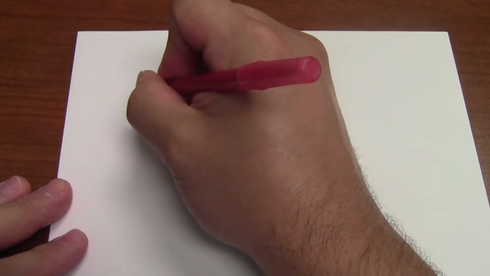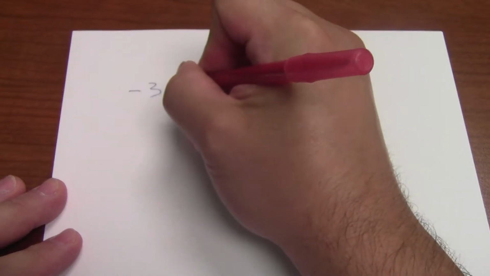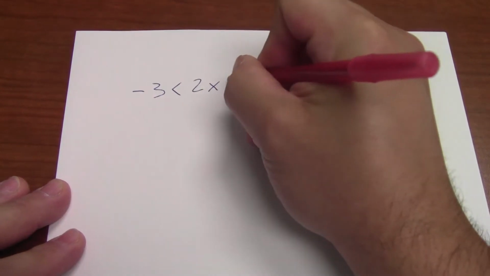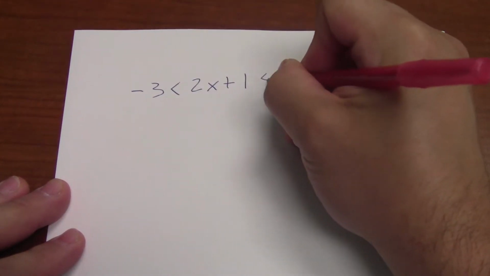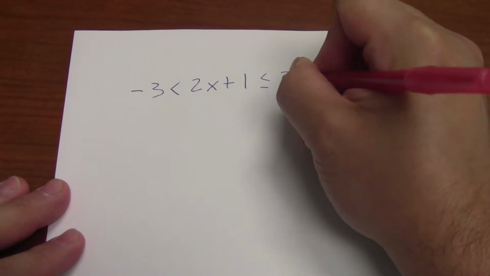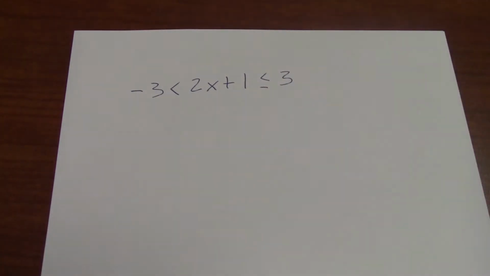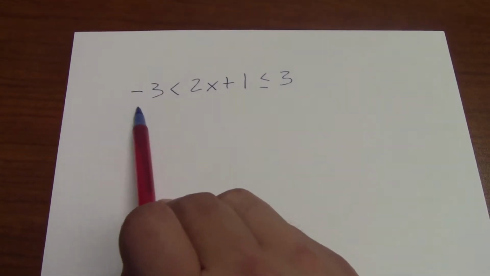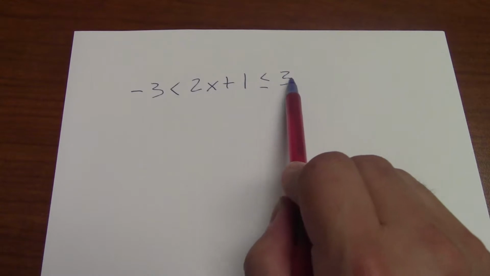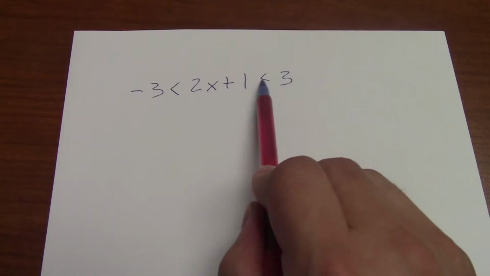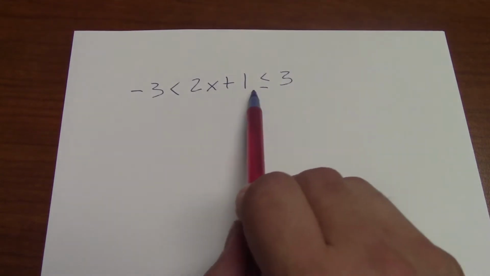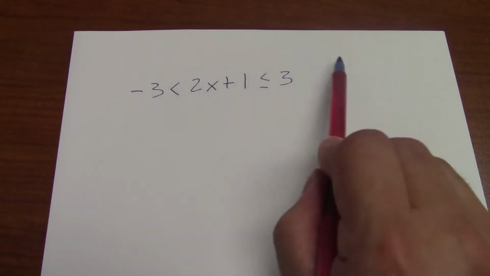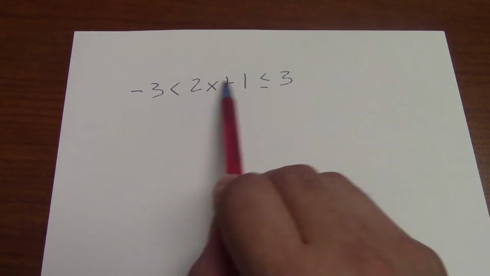All right. Negative 3 less than 2x plus 1 less than or equal to 3. All right. Treat these once again like equal signs. So here I have one number on this side of the equal. Here I have one number on this side of the equal. Here I have two numbers. So what I'm going to do is I'm going to subtract this one out, but I'm going to subtract it to both sides of that equal. Both sides of these guys.